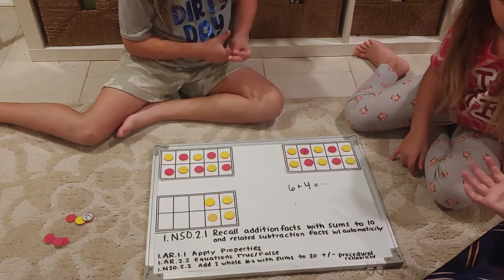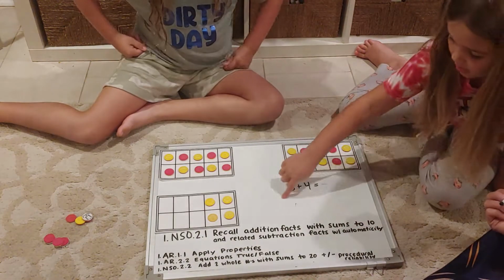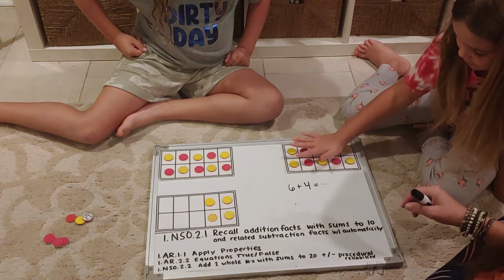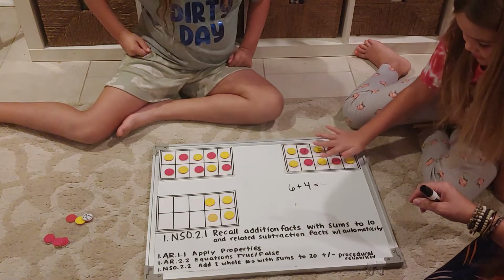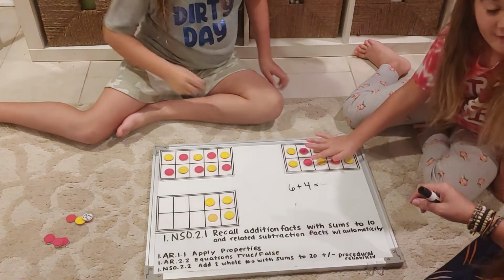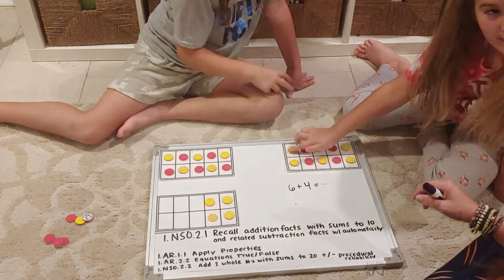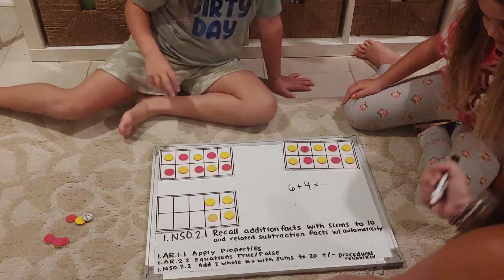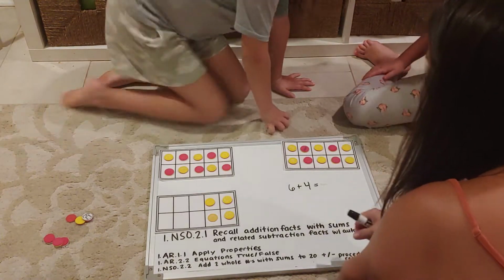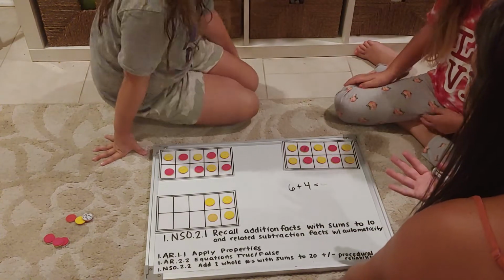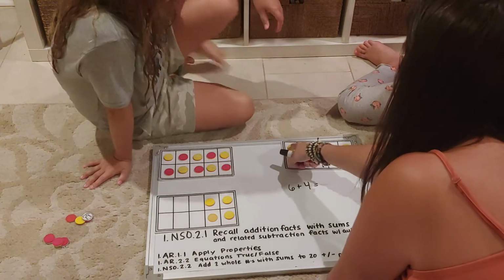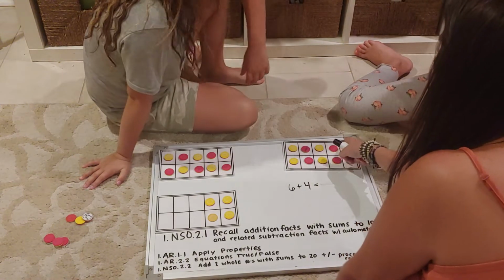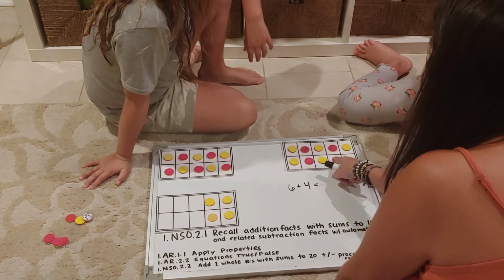So how would I find out how many I have all together? How would you count those all together? You could count by 2s, you can count by 5s, or you can just count by 1s. Like 5, 10. 2, 4, 6, 8, 10. Beautiful. Now another way, if we're not counting by 2s, is we could just count them up, right? 1, 2, 3, 4, 5, 6, 7, 8, 9, 10.